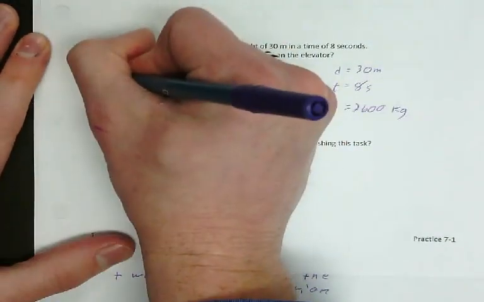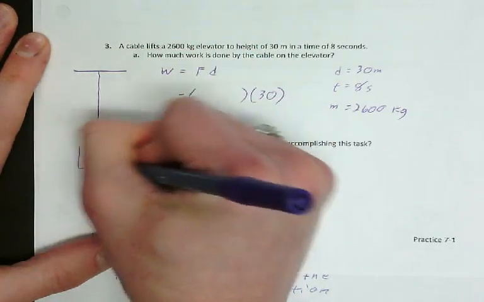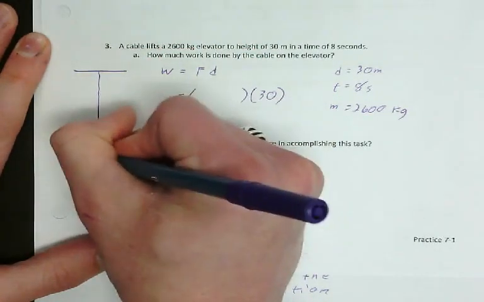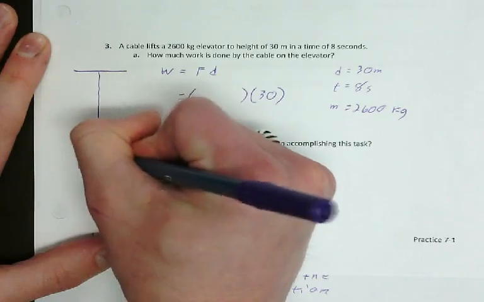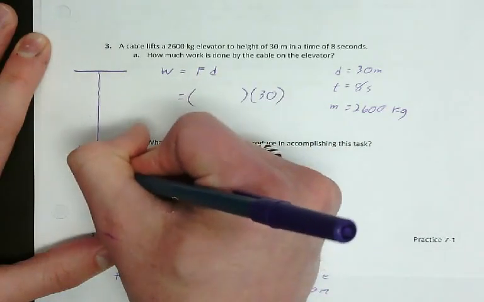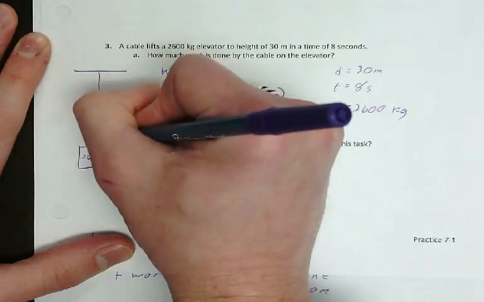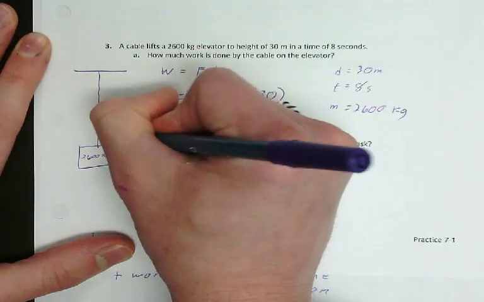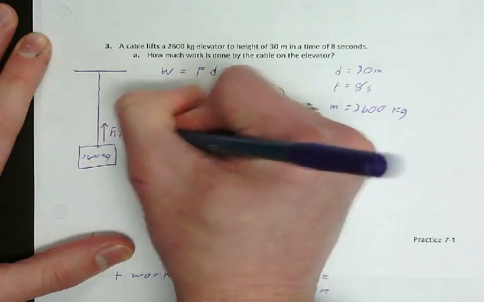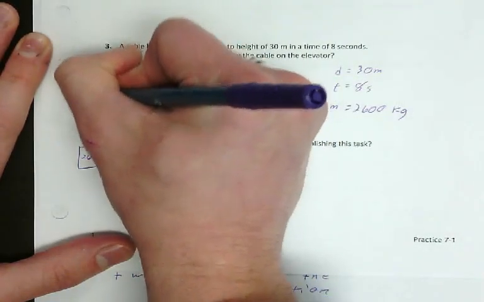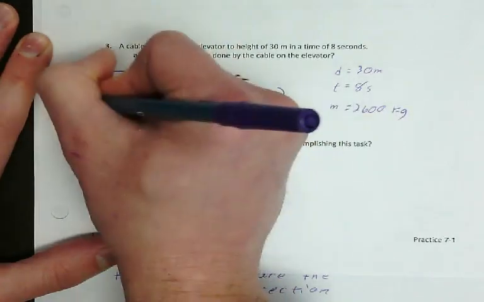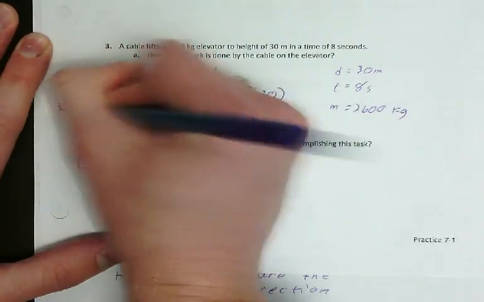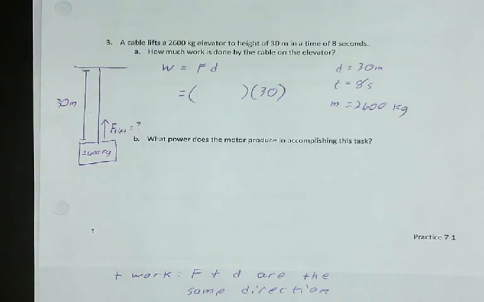So here's my cable attached to an elevator. Elevator has a mass of 2,600 kilograms. Okay? The force is applied up, the lift force, but I don't know what that is. And the distance it's traveling is up, 30 meters. Any thoughts on how I could figure out that lift force or what the lift force is?